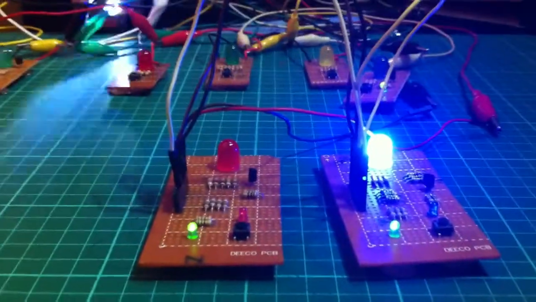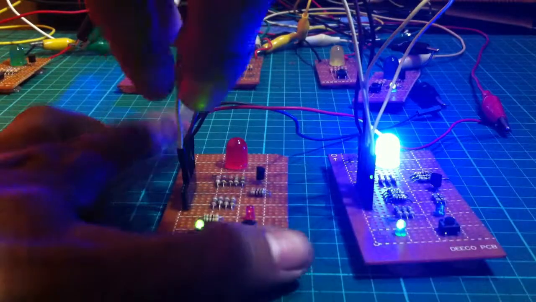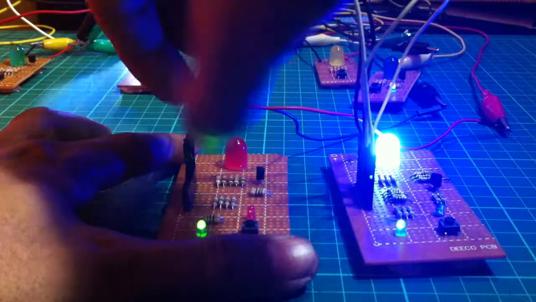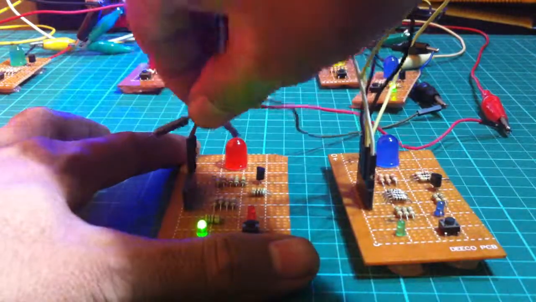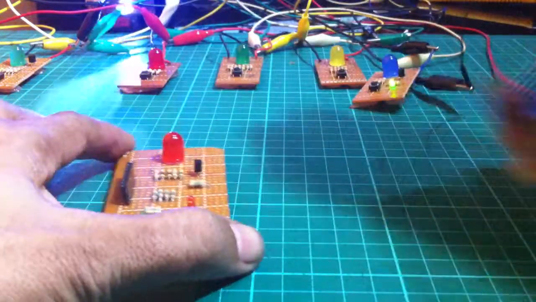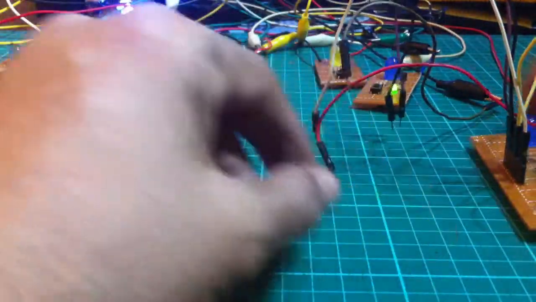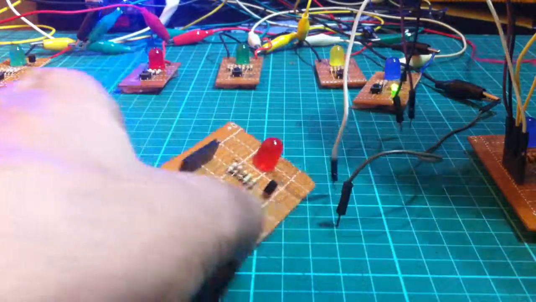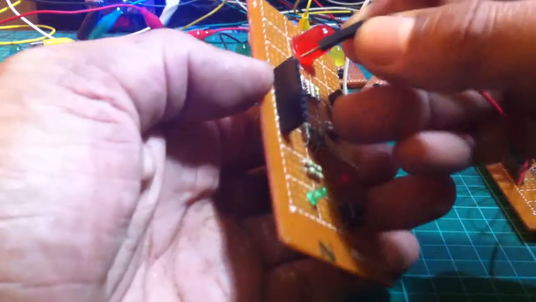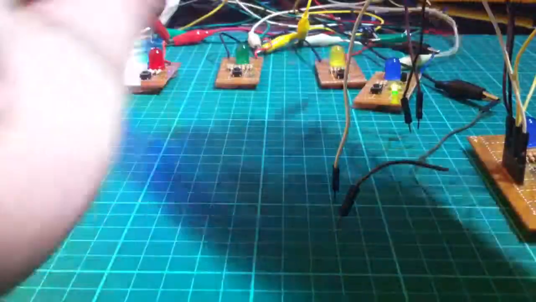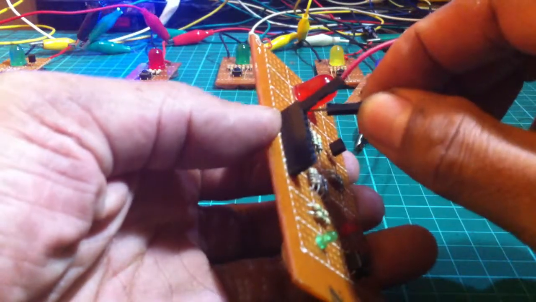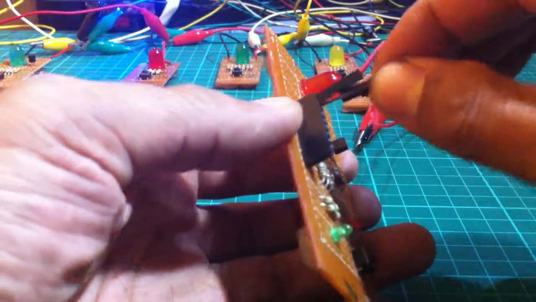We can also use it separately as a buffer and inverter. So let us connect again the power supply, positive to the pin 1, and then negative to the pin number 2.